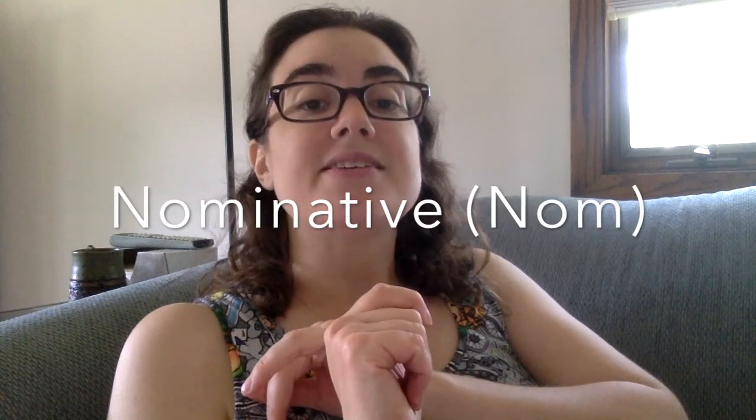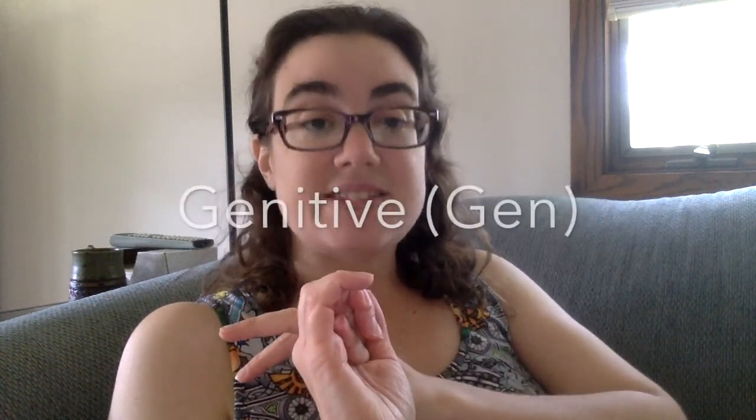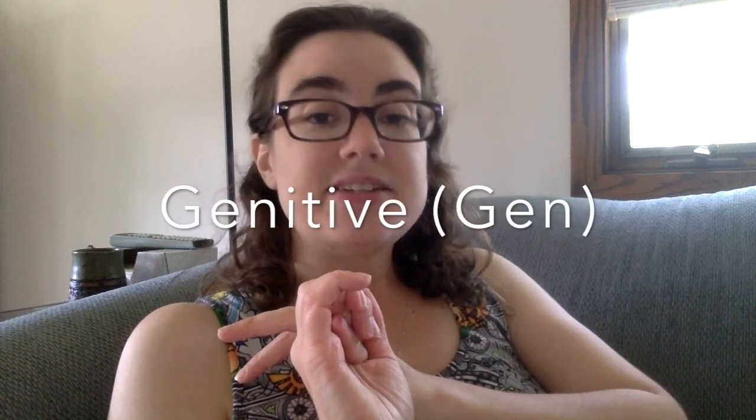We're going to focus on 5 cases. Typically, it's said that there are 6 cases. The cases are nominative. That means it's the subject of the sentence. Genitive. Genitive is usually translated with the word of.